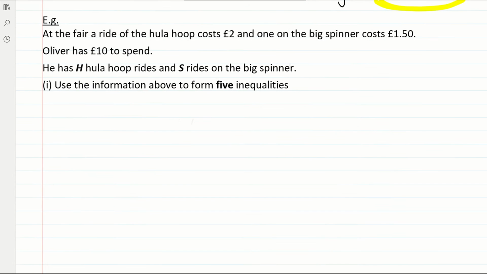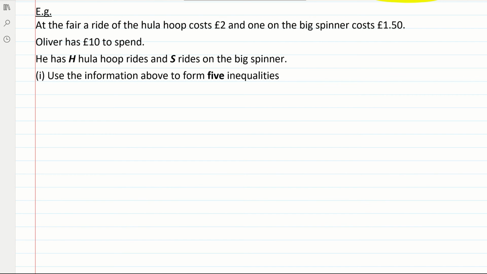So let's have a look at this one. At the fair, a ride of the hula hoop costs £2 and one on the big spinner costs £1.50. Oliver has £10 to spend. He has H hula hoop rides and S rides on the big spinner. Use the information above to form 5 inequalities.